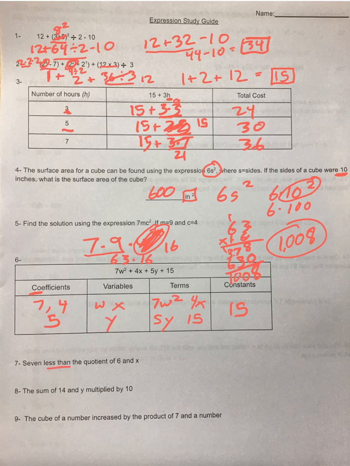7 less than, okay, I know I've got a flipper there, so I like to just write it as I go, so I know it's gonna be minus a 7 because it flips, right? Quotient, that is division of 6 and x, and there's no interchanging or flipping on division, so I put 6 divided by x minus 7. Now, part of me also says, okay, do I need parentheses here? And the answer is no, because it doesn't say that I'm going to be multiplying anything from minus 7. So there's my answer.